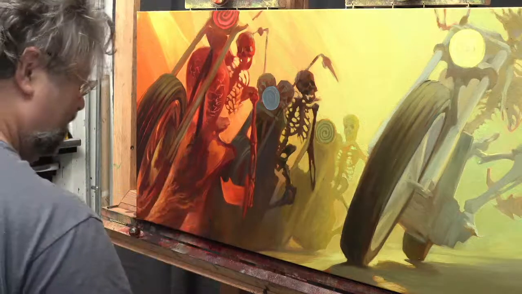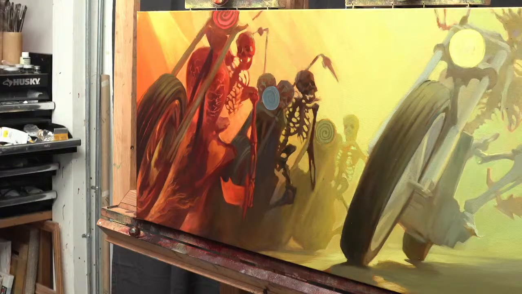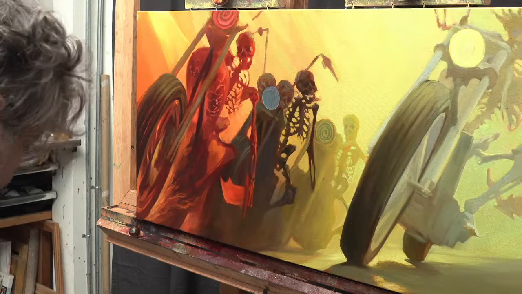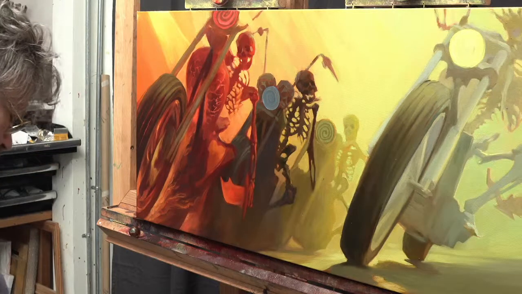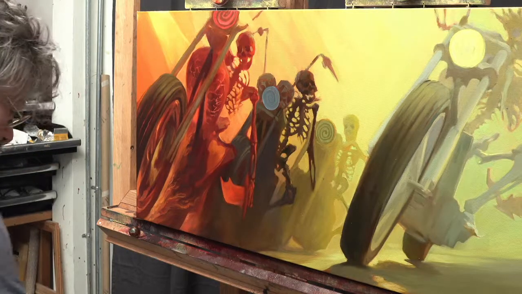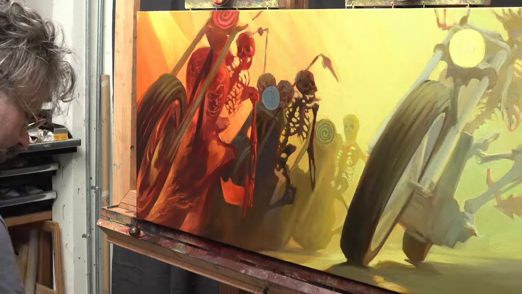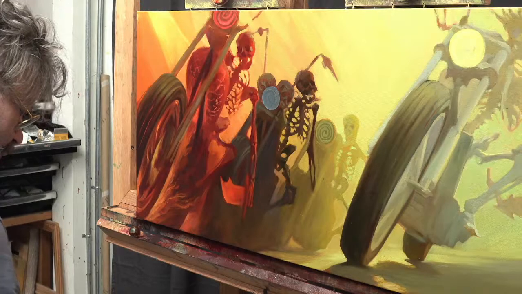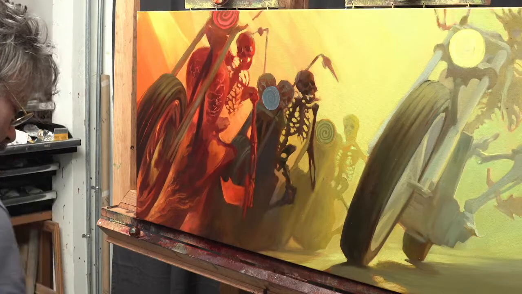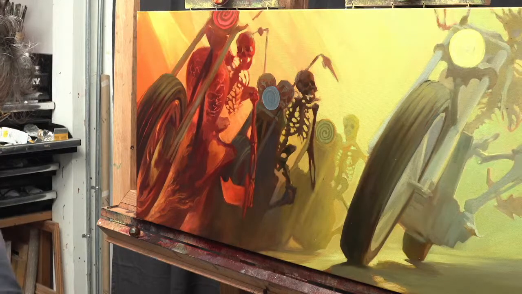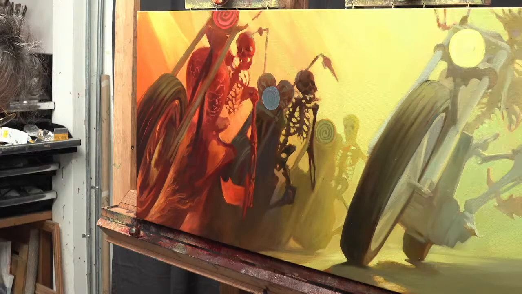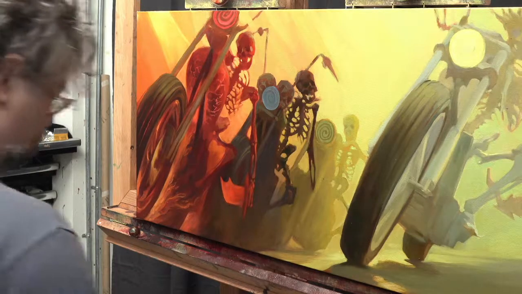It's got to be red without being too much. I think I want to bring some of that red in. Let's see here. Back to this brush.